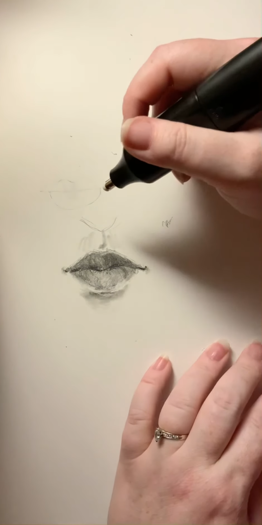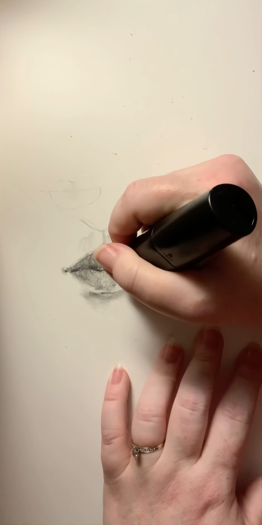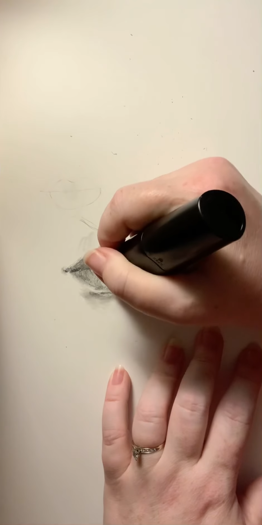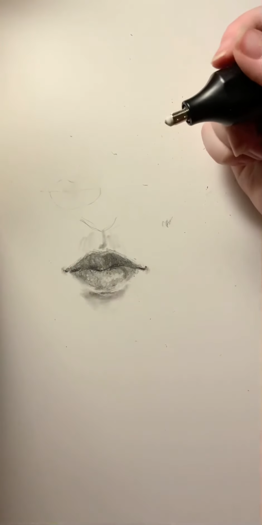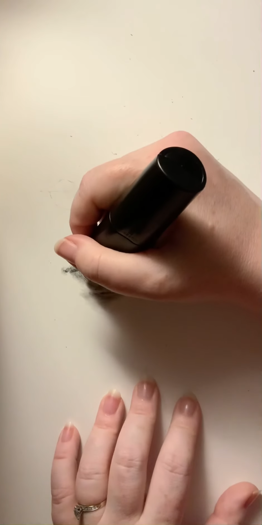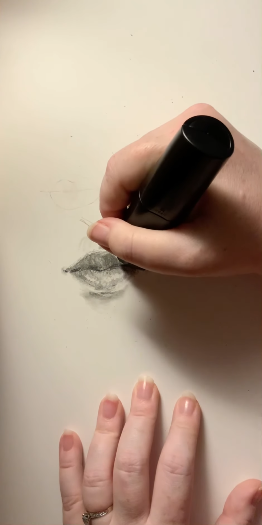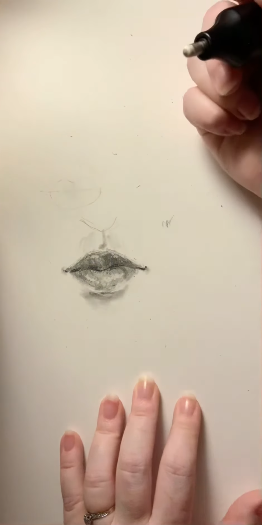So I could put some nice little highlights in there. Maybe I'm gonna tap it. Nice little highlights in there.